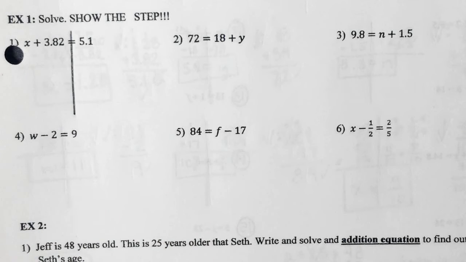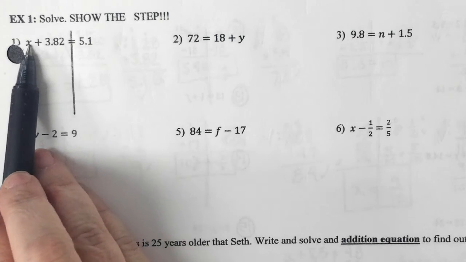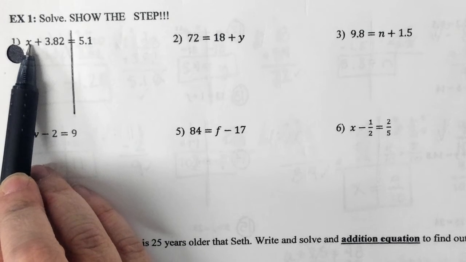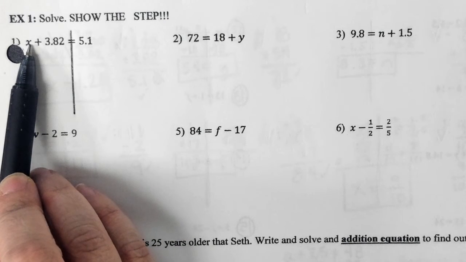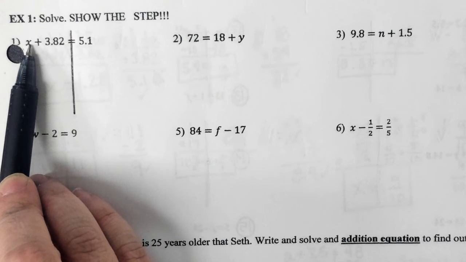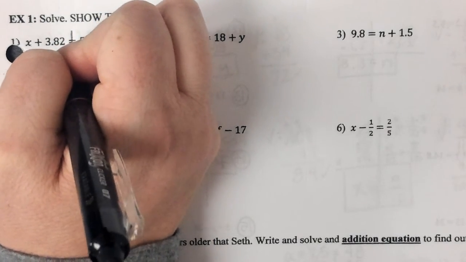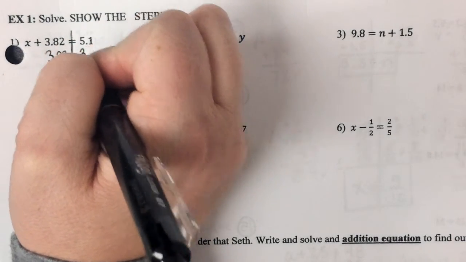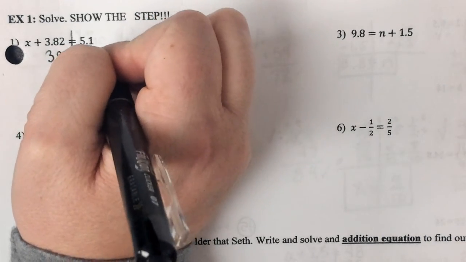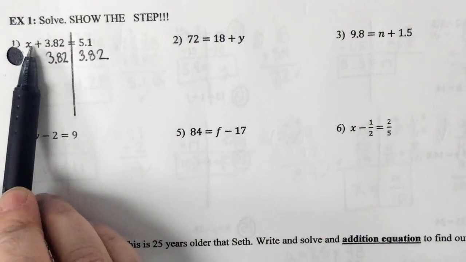Are we okay so far? Now our goal is to get that letter, which in this case is X, by itself. So I want everyone to put your pencil on X. Put your pencil on X. Okay. Griffin, what number is with X? 3.82. Does everyone understand that 3.82 is on the same side as X? Okay. So 3.82 is the number that we're going to use. And we're going to write it on both sides. I'm writing it underneath itself. And then I'm writing it underneath the next number, making sure to line those decimals up. Are there any questions on why I use 3.82?